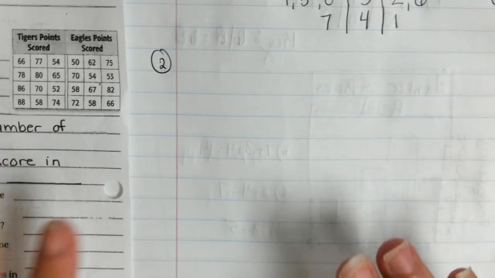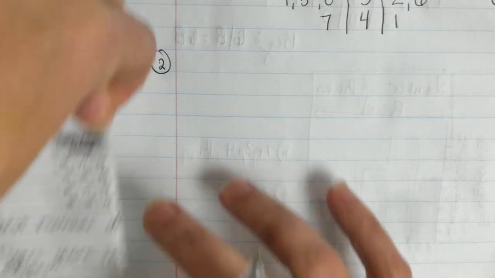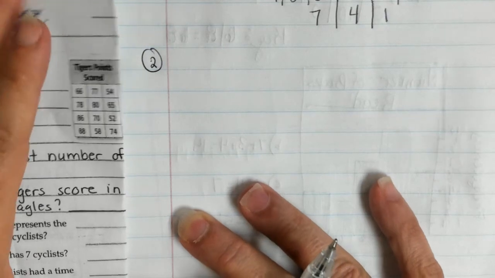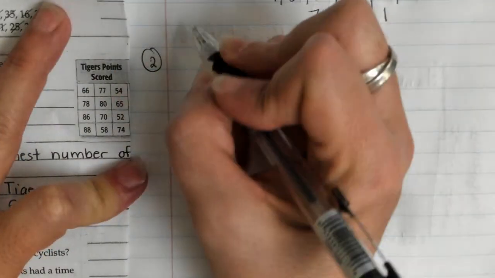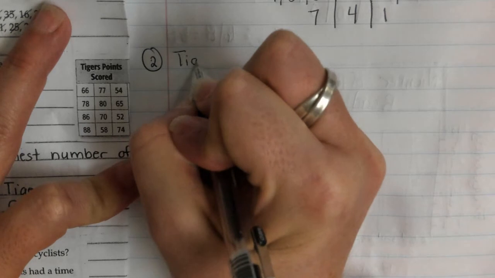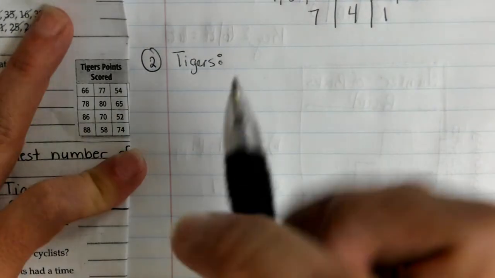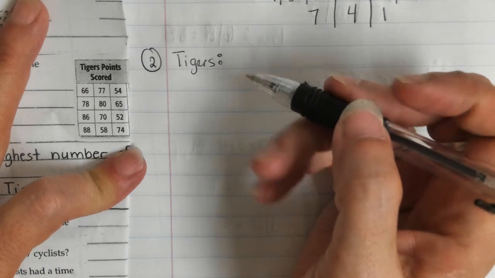I'm going to only do part of this at one time. So I'm going to kind of fold my paper just so I'm only looking at one thing. Okay, so I'm on the side that says Tigers points scored, and I'm going to do my numbers from least to greatest. Here I go.